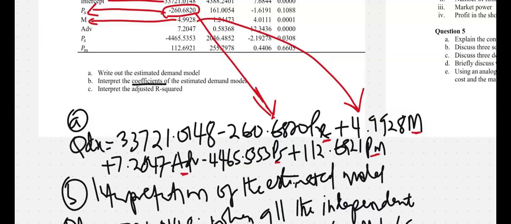We have the advertisement coefficient to be 7.2407, multiplied by the amount of advertisement, then followed by the negative 4465.5353 multiplied by the PS. And the last one is multiplied by the PM. So that's our model written.